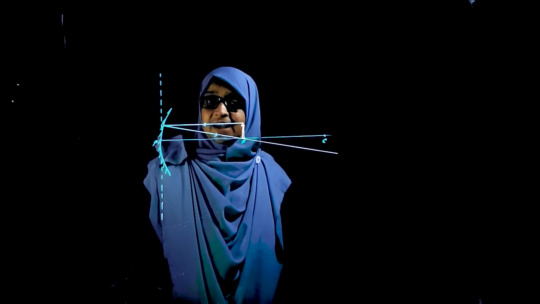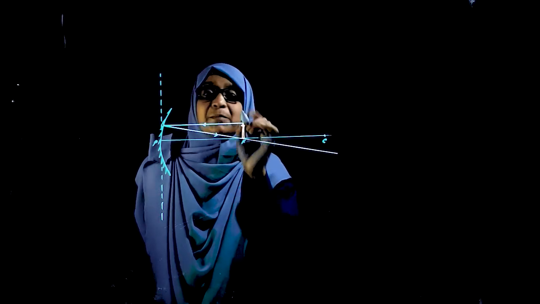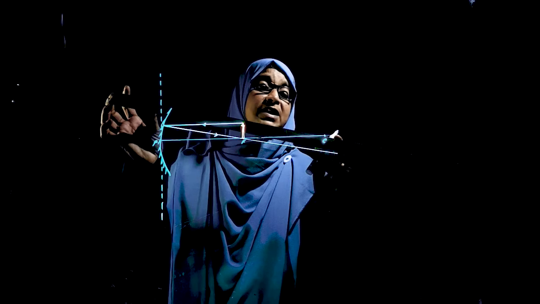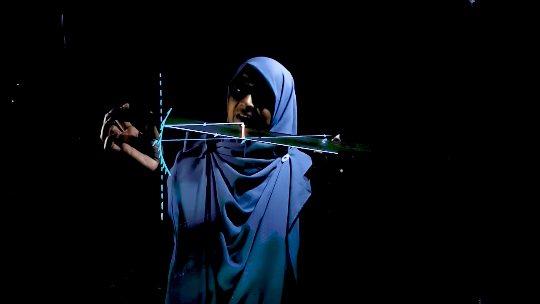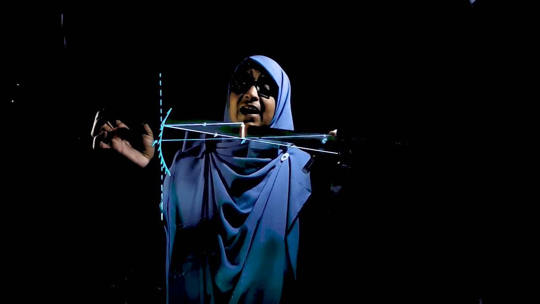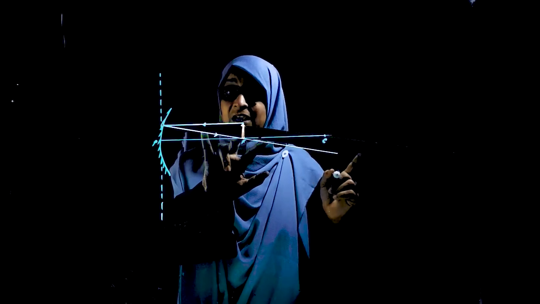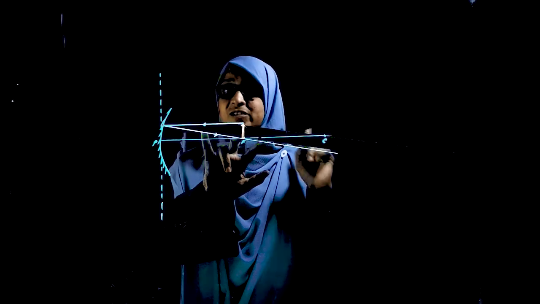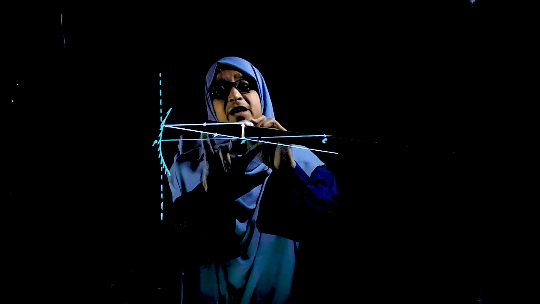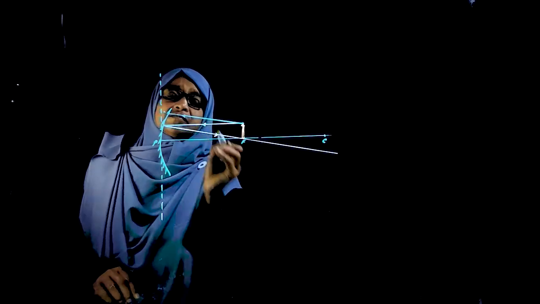The second ray is from the same point. We assume this is a ray coming from the center of curvature. So keep the ruler on the C and the same point, the ray coming from the object. So start from the object. We mark the incident ray.